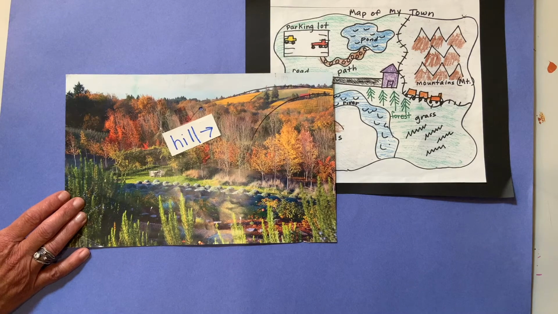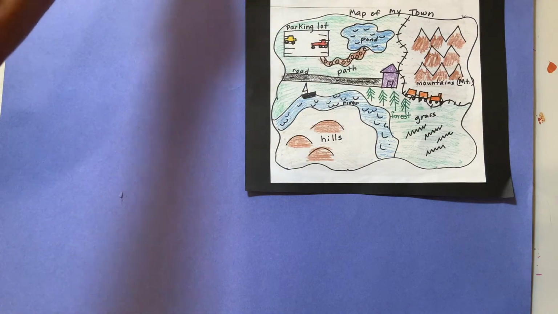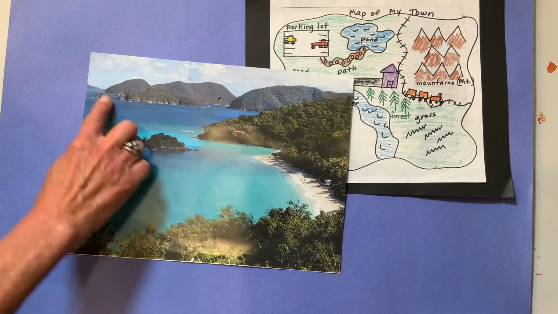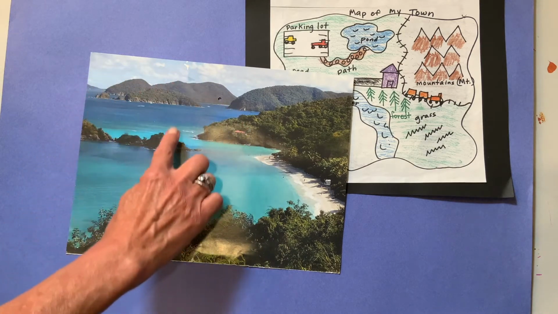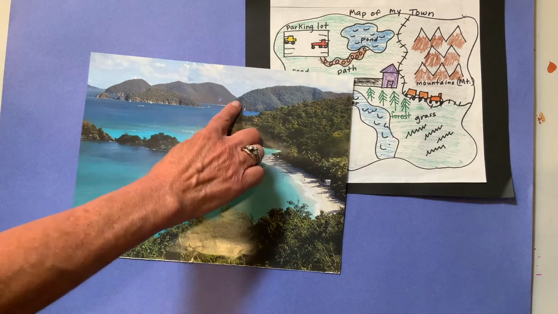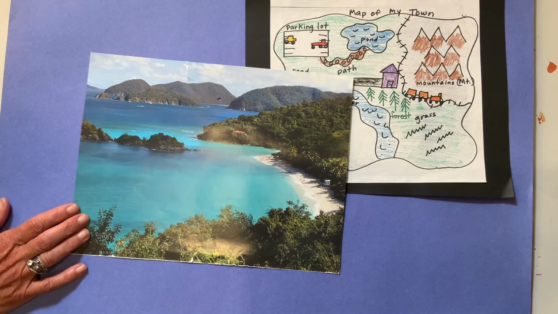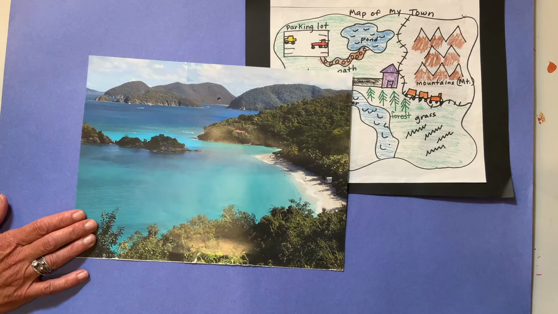Have you ever seen a big dirt hill? I have. This could also be showing where an island is. An island is some land that's surrounded by water. So a curved line could show where the island is. That looks beautiful. Doesn't that look like a fun place to go? I'd love to go there.